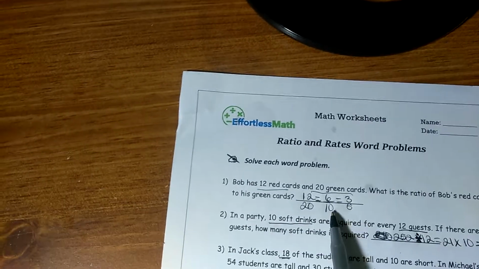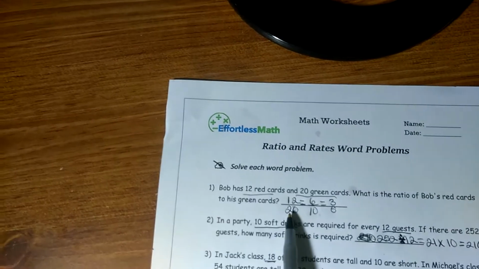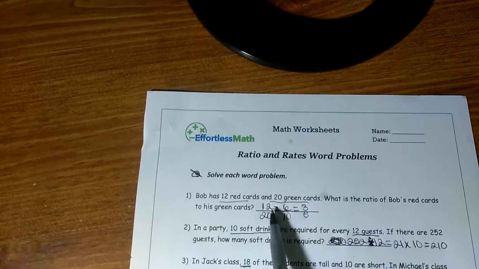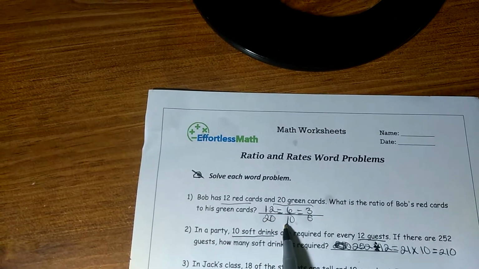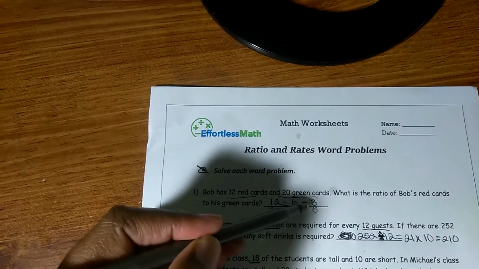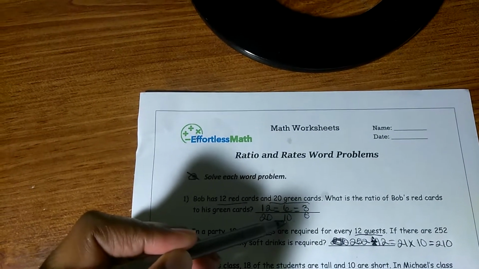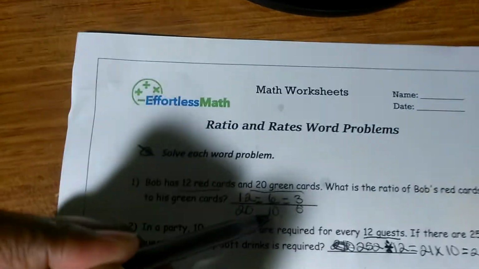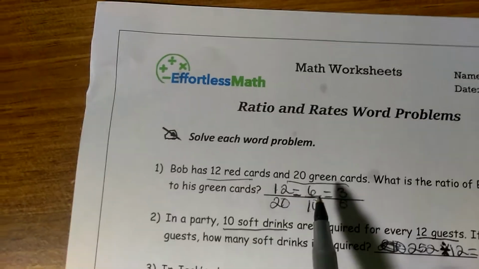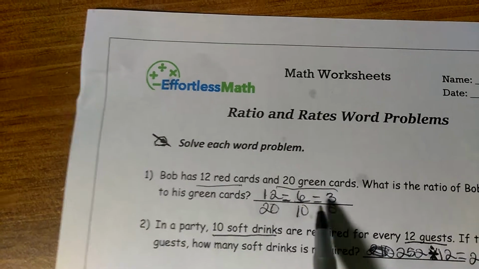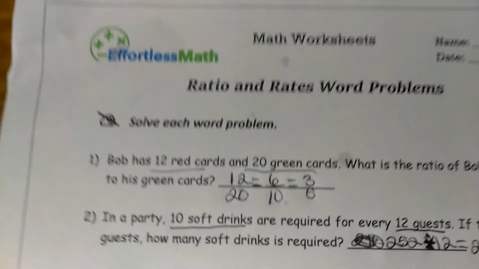But if you don't have a calculator and you have a test where they won't let you use the calculator on that particular part, I just do half of each number first. So half of 12 is 6, half of 20 is 10. And then it'll be easy for you to figure out how you got that 3/5. 6 and 10 can be reduced even more because 2 can go into both of those numbers. 2 goes into 6, 3 times, and 2 goes into 10, 5 times. So your answer for number 1 is 3/5.